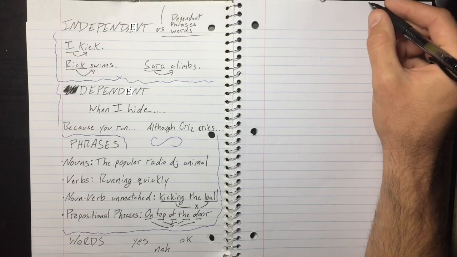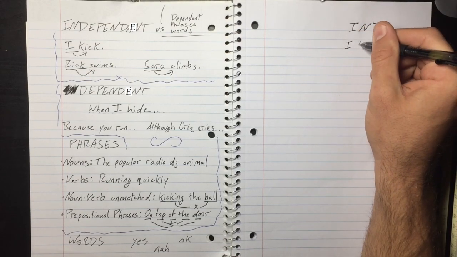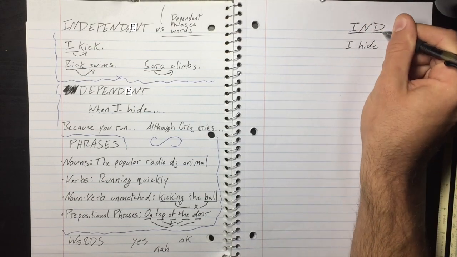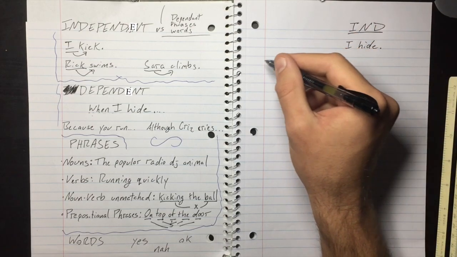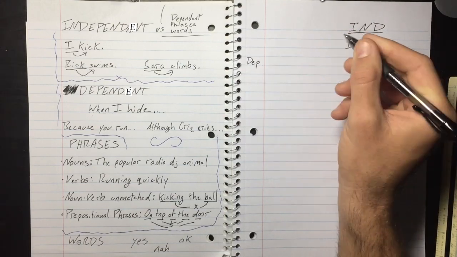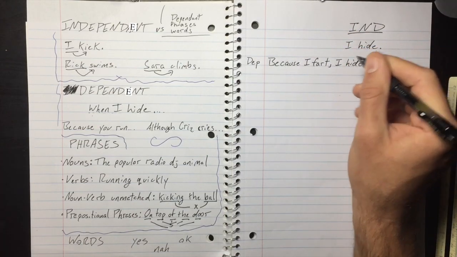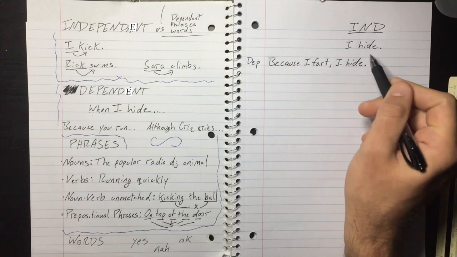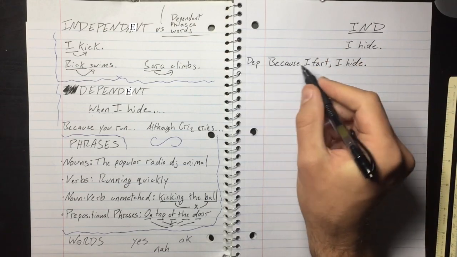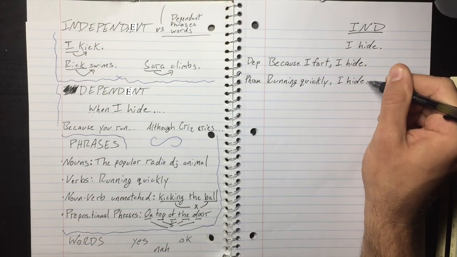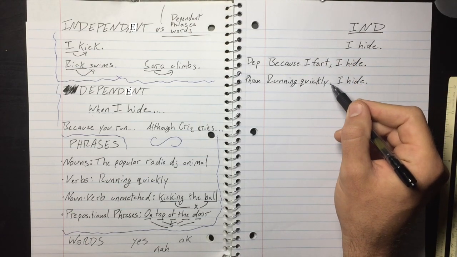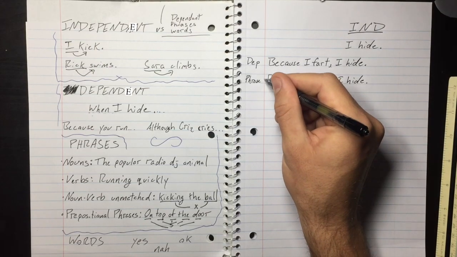You have your independent here. I hide. That's good. That's an independent sentence. But let's add some phrases to the start of it, shall we? So it's because I fart, then we need more. What happens, right? That's a dependent. Cool. Notice, comma, right? So there's one phrase.